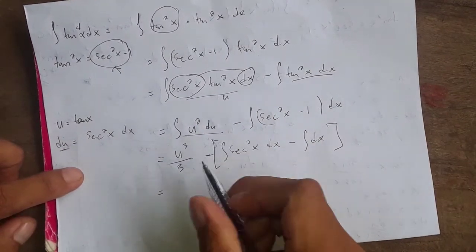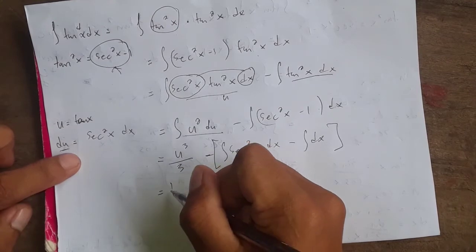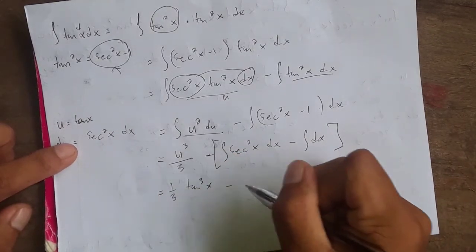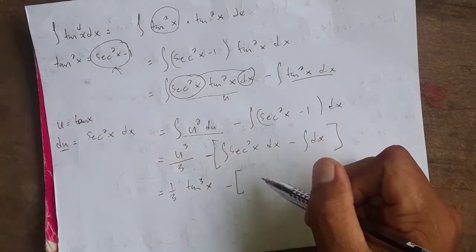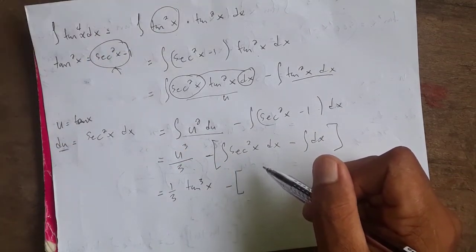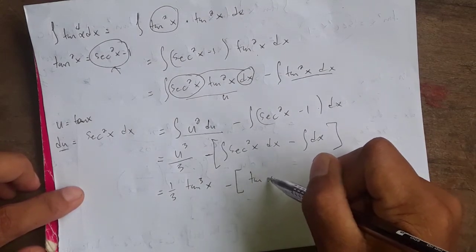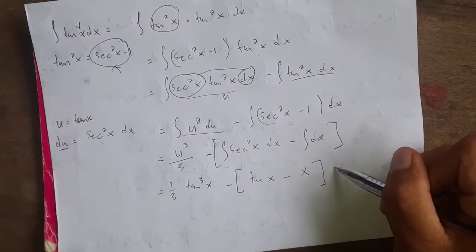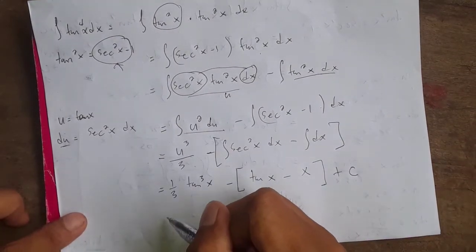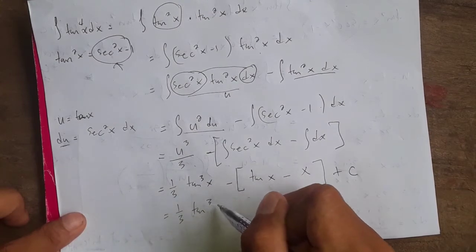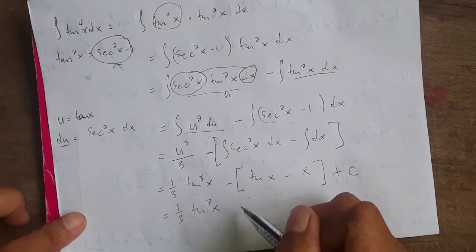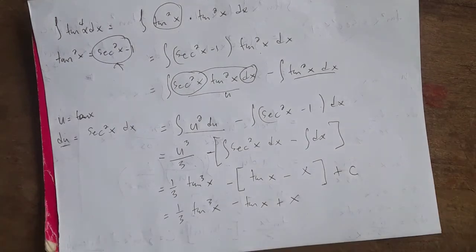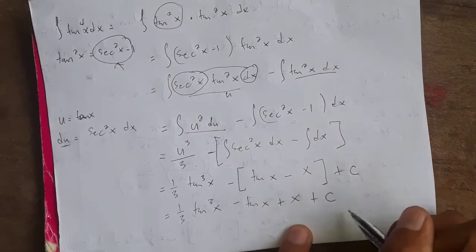So by simplifying, our value of u here is equal to tangent. So we have 1 over 3 tangent of x raised to the power of 3, or tangent cube of x, minus the integral of secant squared of x, which as in our formula is simply equal to tangent of x. Then the integral of dx is simply x, then add an arbitrary constant. So in simplifying, we have 1/3 tangent cube of x, then by distributing the negative sign, minus tangent of x plus x plus an arbitrary constant. So that was our final answer.